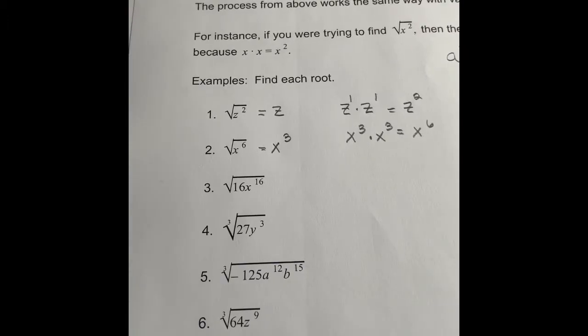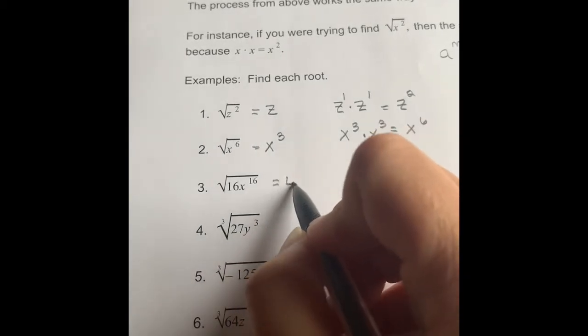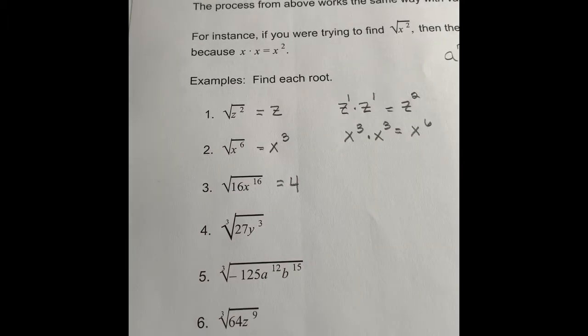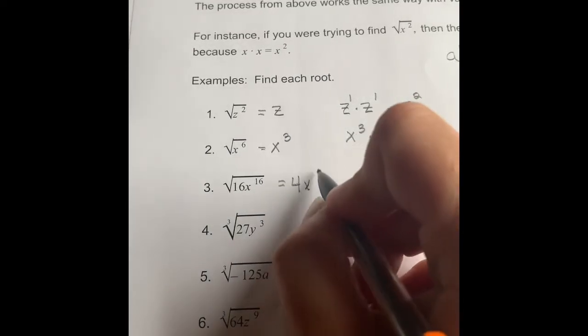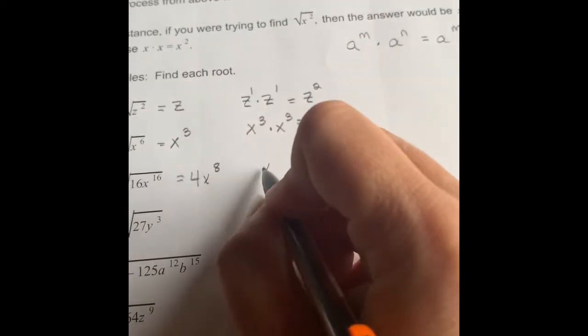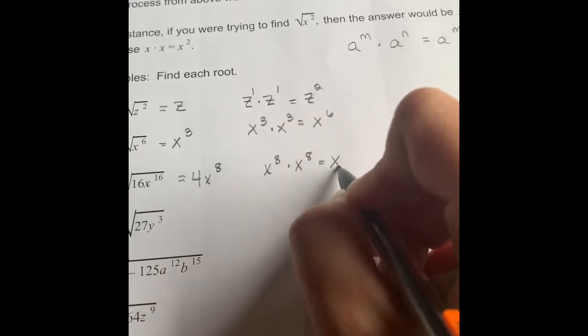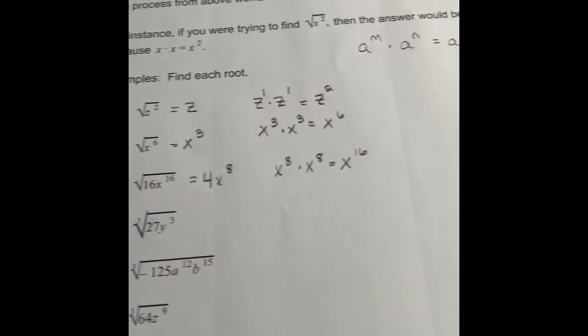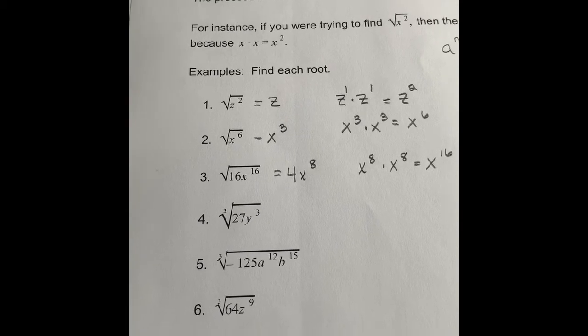Number 3, we start seeing a number with a variable. So following those same rules from the last lesson, the square root of 16 is 4, because 4 times 4 is 16. And the square root of x to the 16th is x to the 8th, because x to the 8th times x to the 8th, if we add those together, we get x to the 16th. So 4x to the 8th would be our answer.